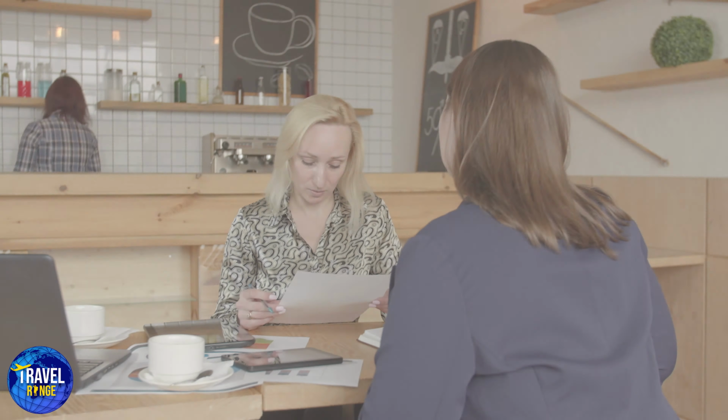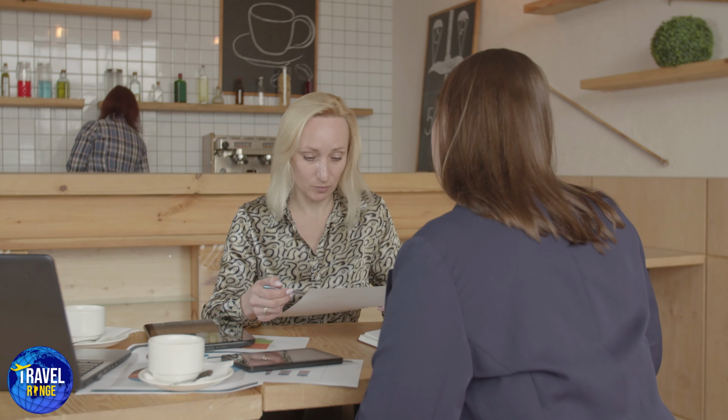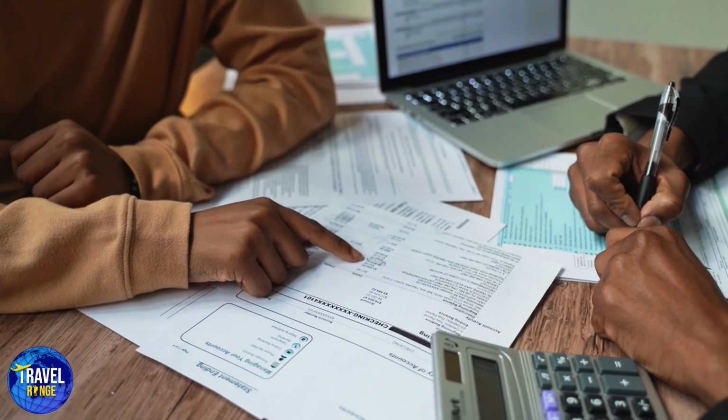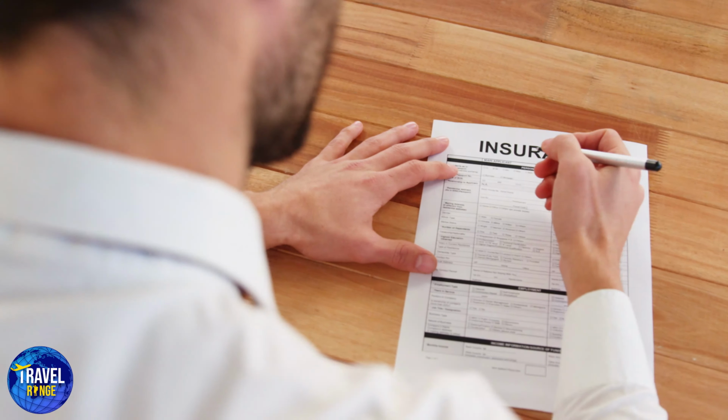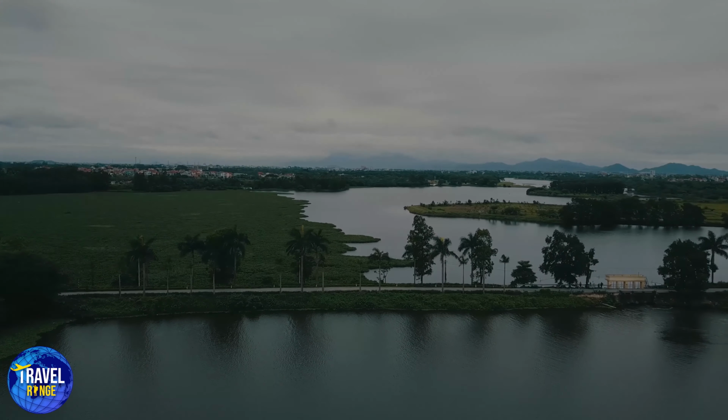Then you need to buy travel insurance to enter the country. There are multiple options. I would highly recommend you to check within your country. Take a print of your insurance agreement with you, as it's mandatory, and you may be asked to show it at the airport. So there you have it, folks.